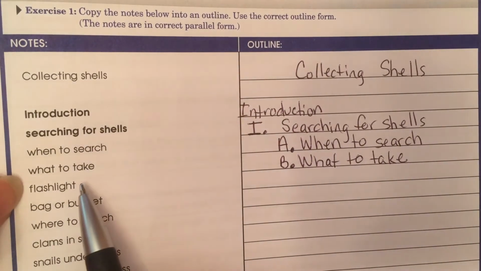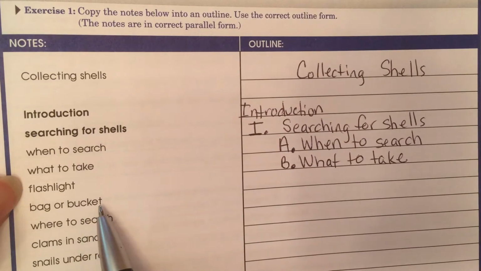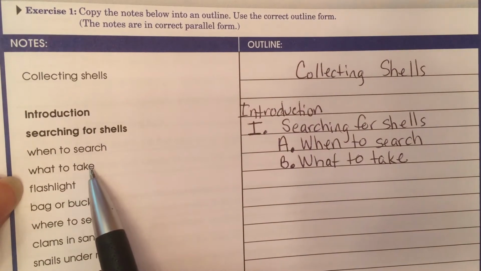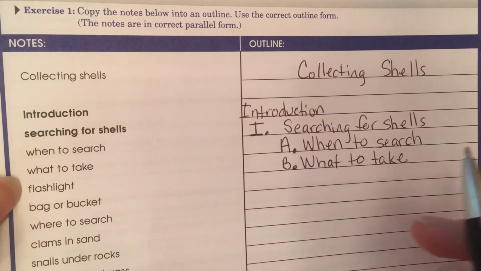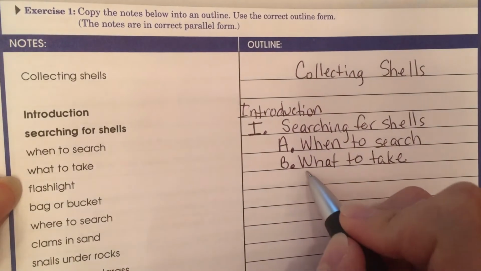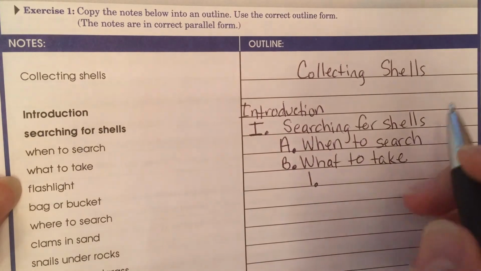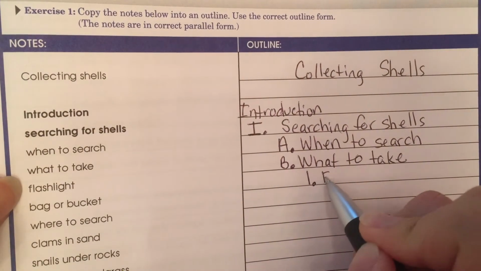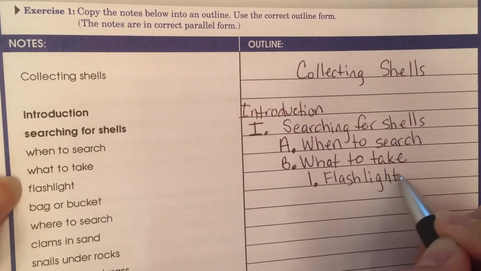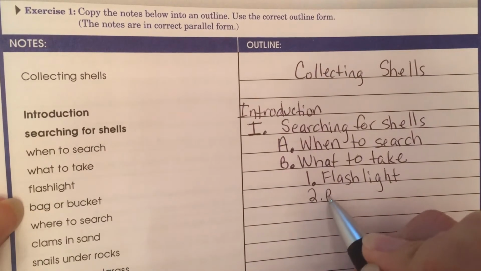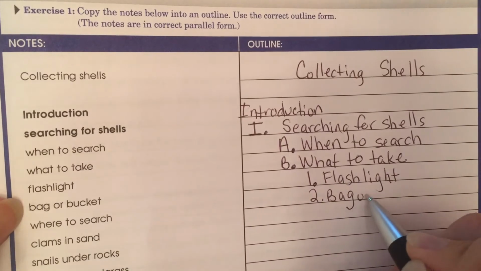Now the next item says flashlight, bag, or bucket. Now does that have to do with what to take? Yes, so those are details that are good that go with what to take. So I'm going to indent again. I start with my Arabic numbers now. Flashlight, capitalize the first entry, or the first word of the entry. Number 2, bag or bucket.